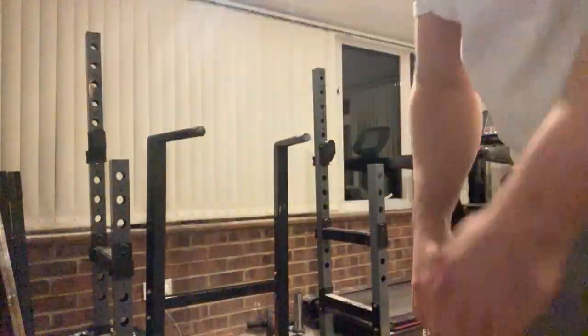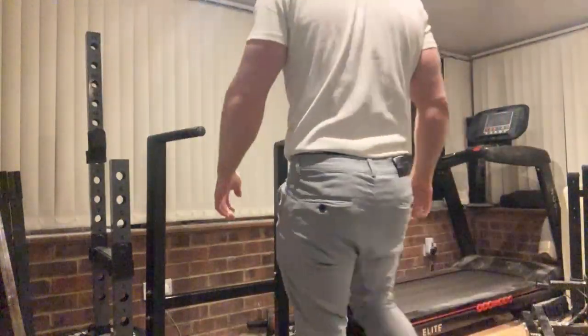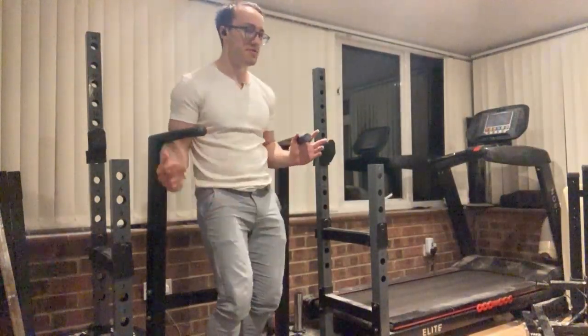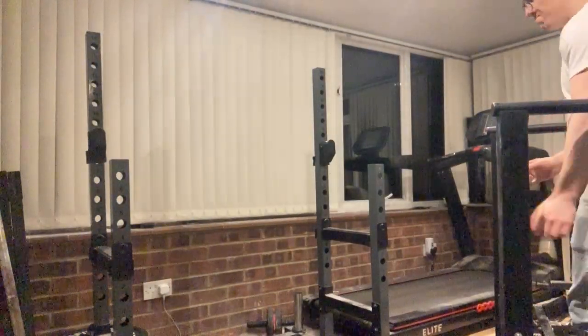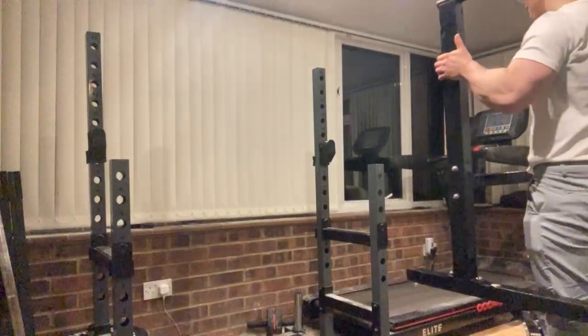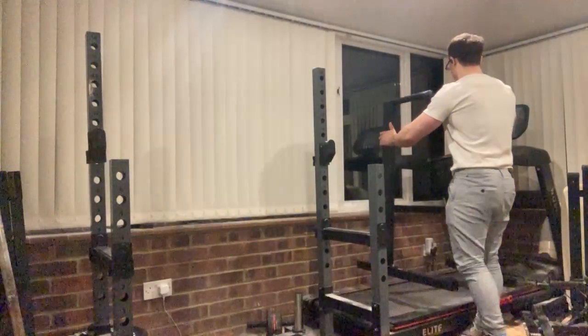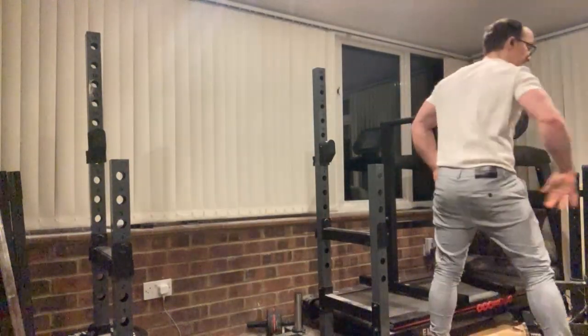Let's note that down. I think we got 10 there, so far as I know. Now, we are moving on to deficit machine sit-ups. Or just deficit sit-ups, I guess.